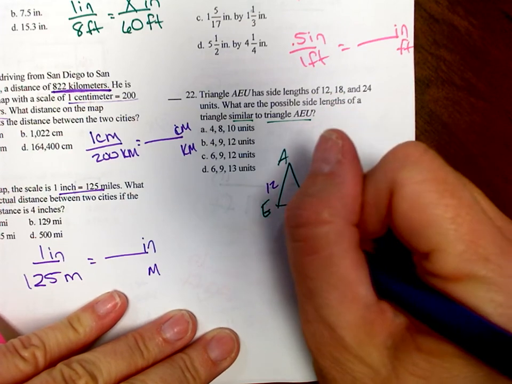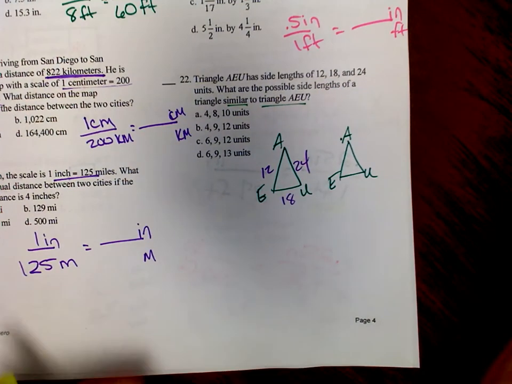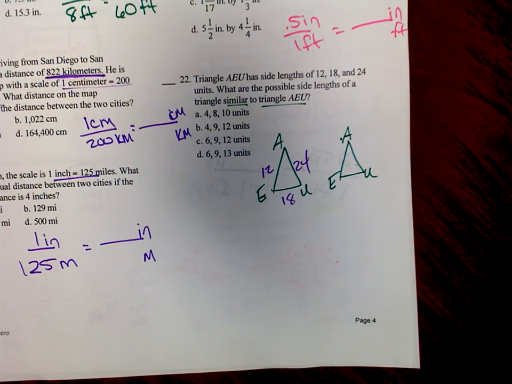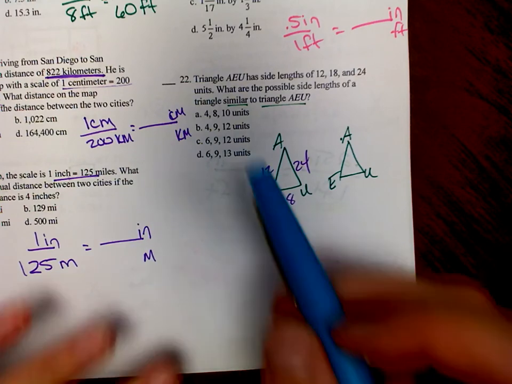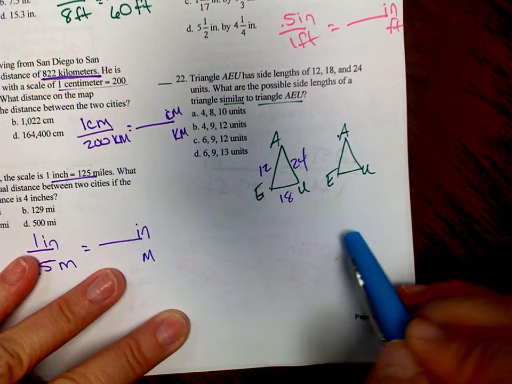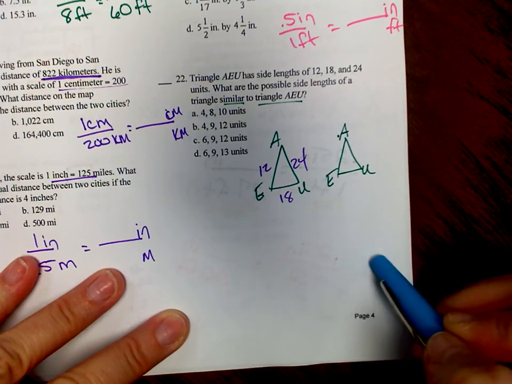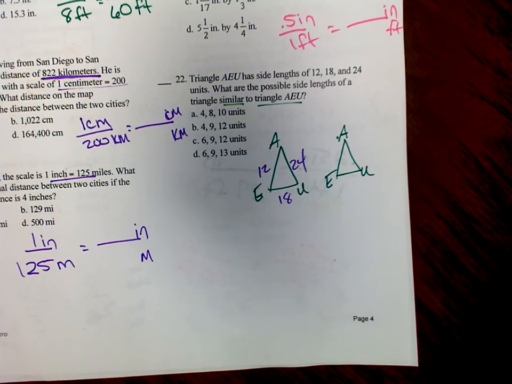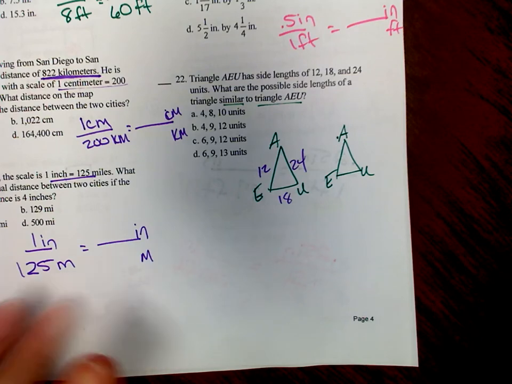So 12, 18, 24. And what you could do is put these in and set up your proportion and just try it until they fit. I'm going to eliminate one answer for you. Try B, C, D.